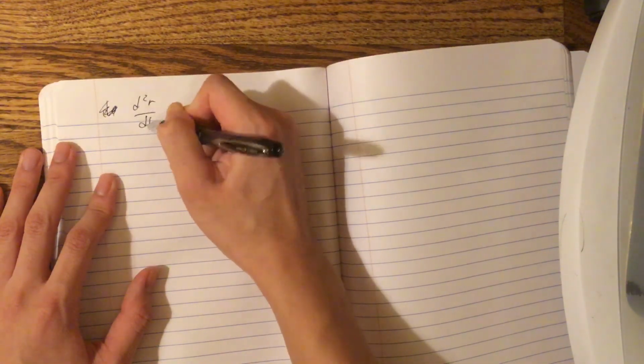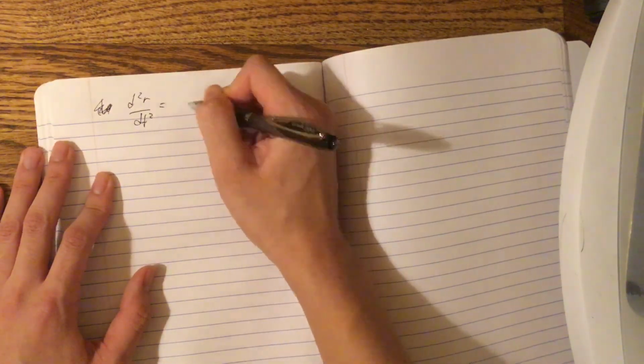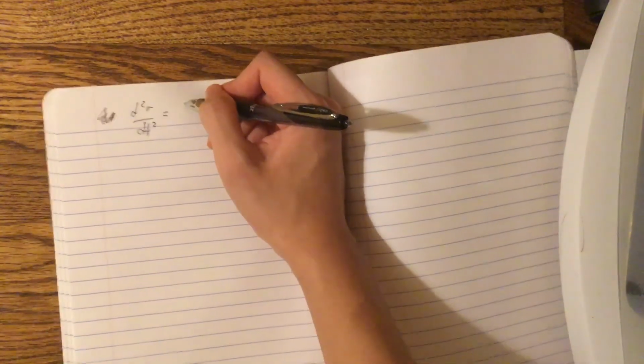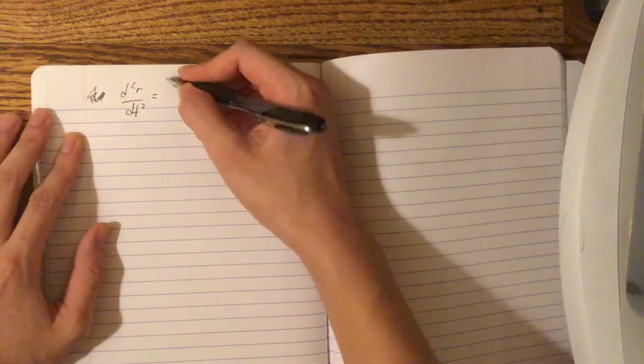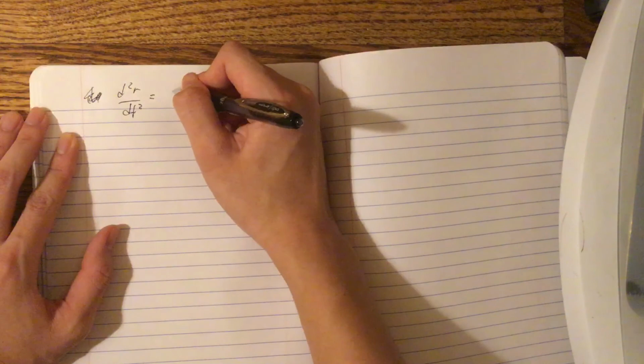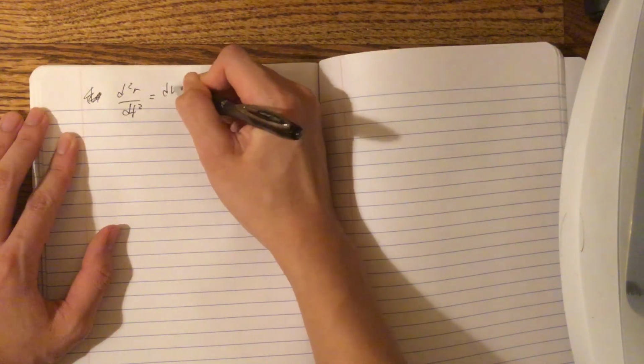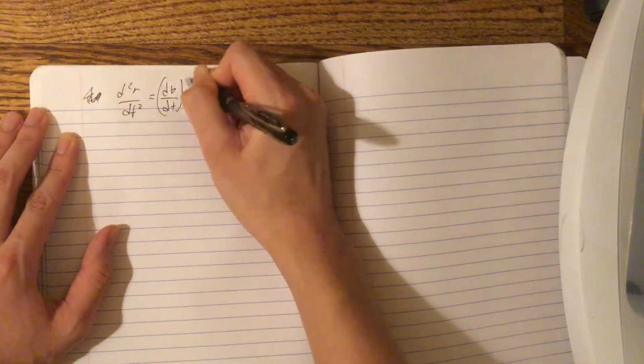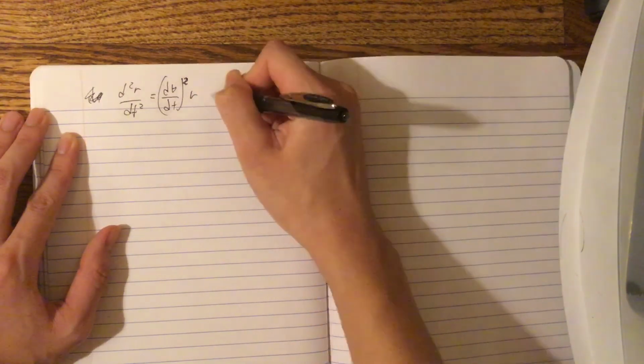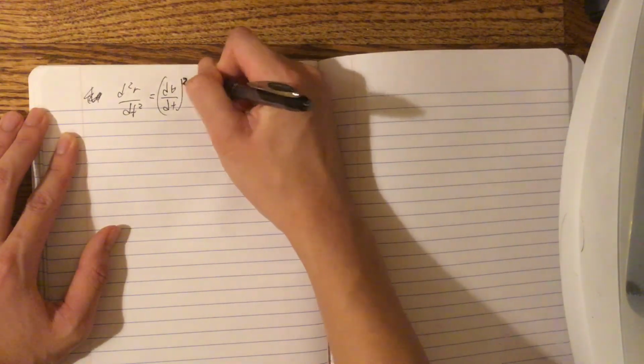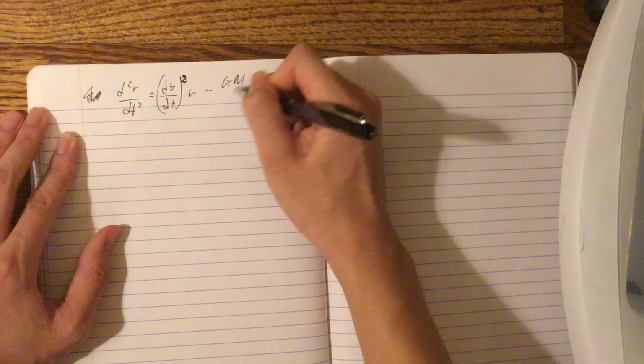Today I'll be deriving Kepler's first law the way Newton did it, so without further ado, let's start off with what I proved in one of my previous videos, that the acceleration towards the center equals (d theta over dt) squared times r minus GM over r squared.